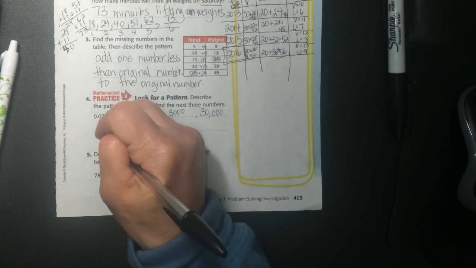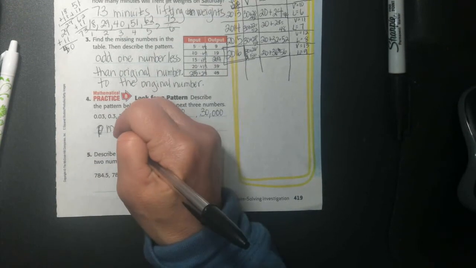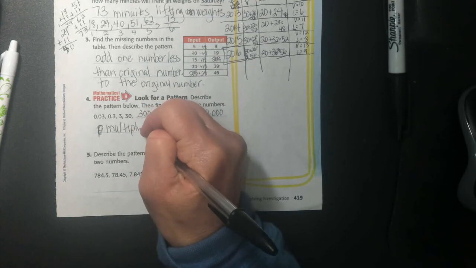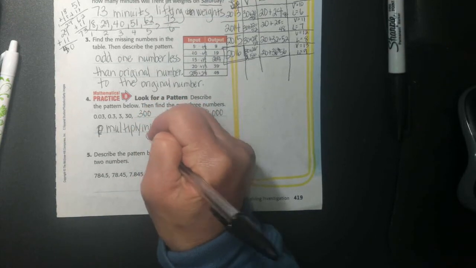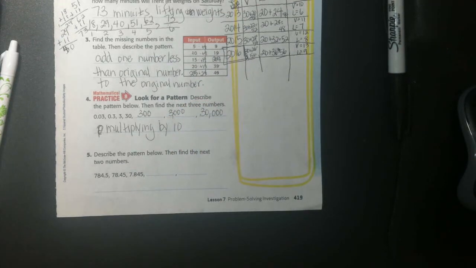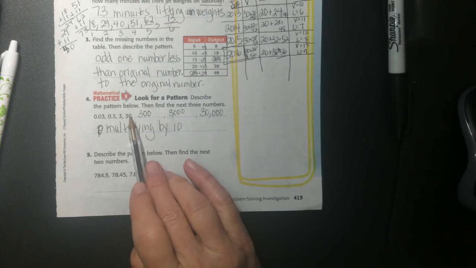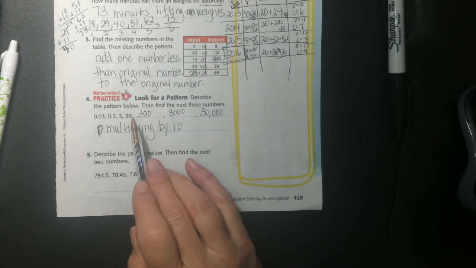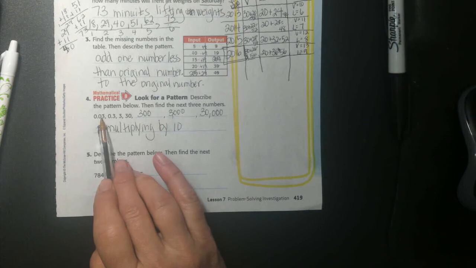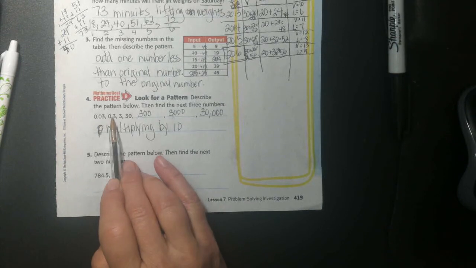And what I am doing here is multiplying by 10. Every time I'm doing times 10, times 10, right? My easiest one to see is 3 times 10 is 30. But 30 times 10 is 300. Right? And I could see 0.03 times 10 is going to give me 0.3.